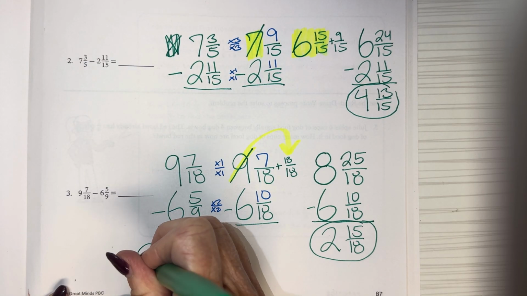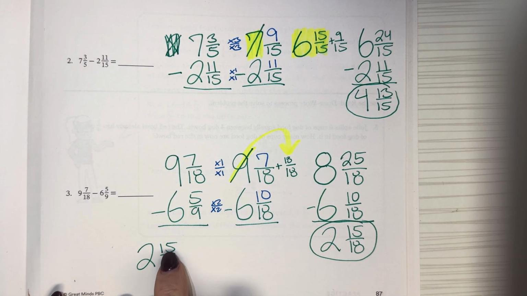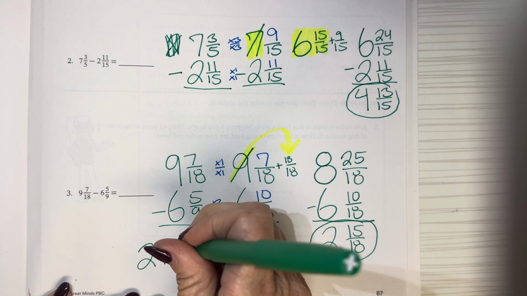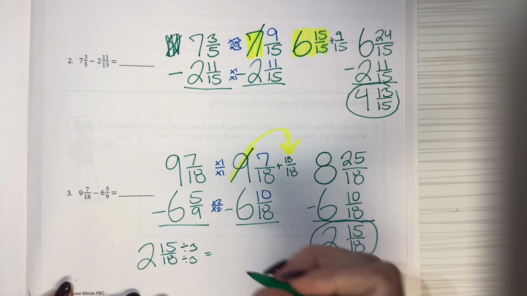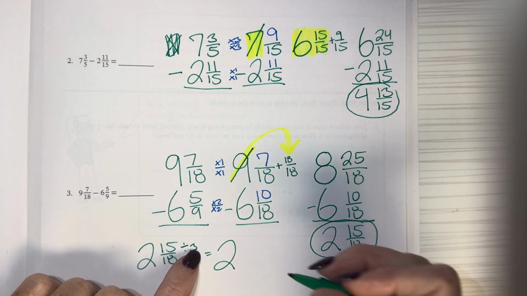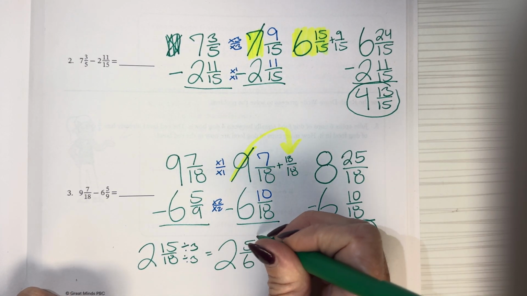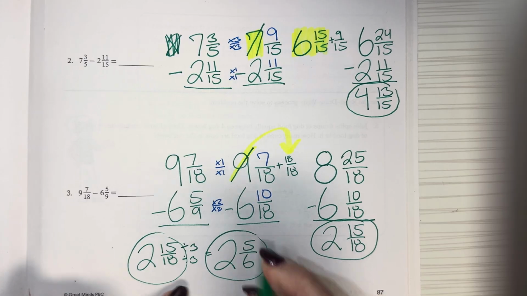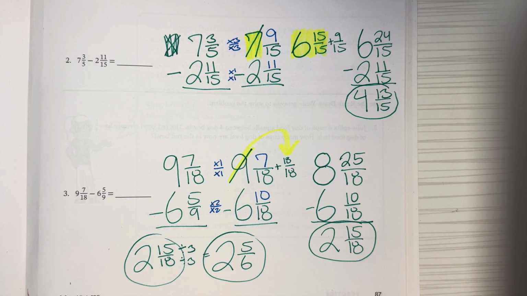I'm going to rewrite it over here because I ran out of space. But I know a number that fits into 15 and 18, and it is 3. So if I divide those both by 3, I get 2 wholes, and 15 divided by 3 is 5. 18 divided by 3 is 6. So those are equivalent fractions. This is good. This is better. So this would be a better way to show it, but they're both equivalent or both the same.